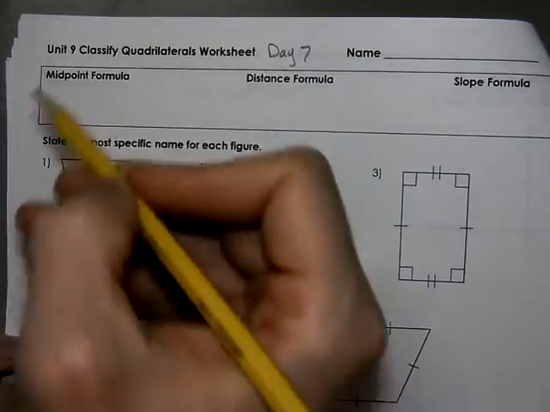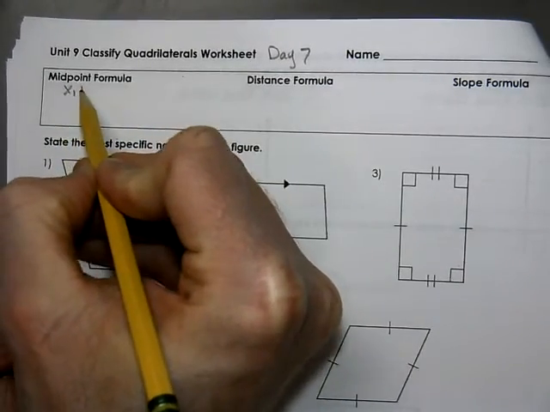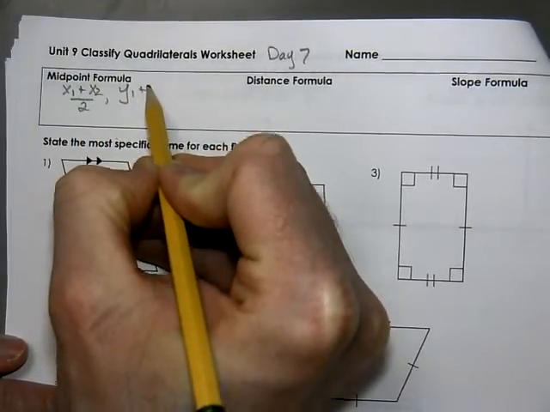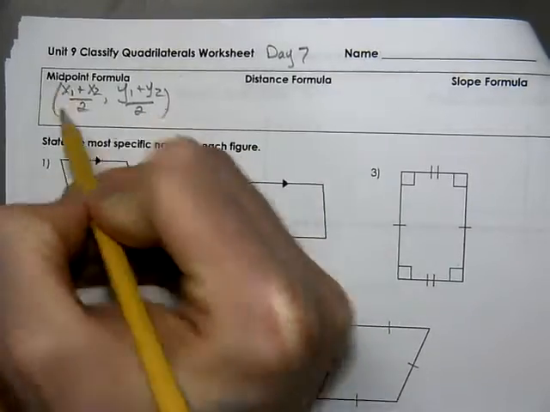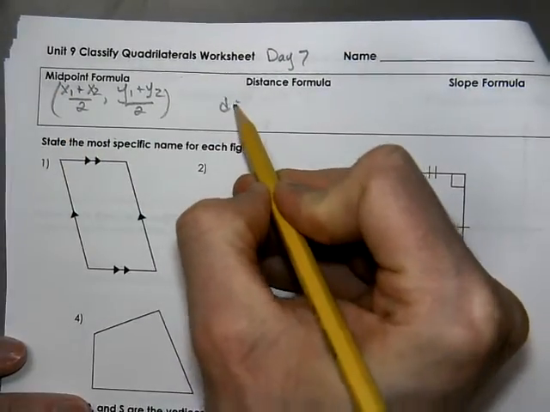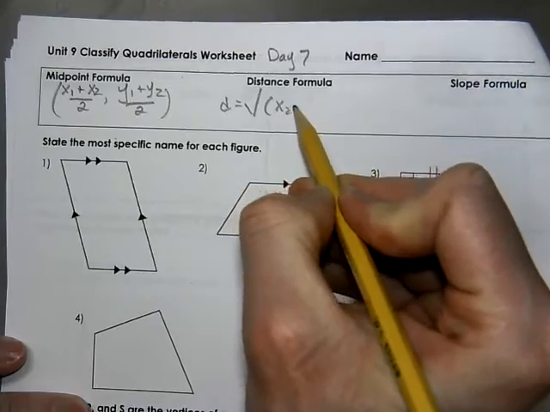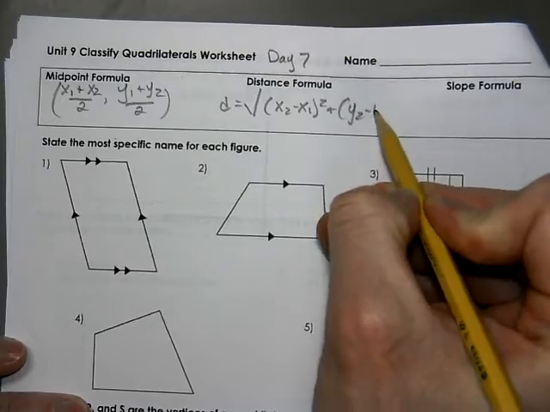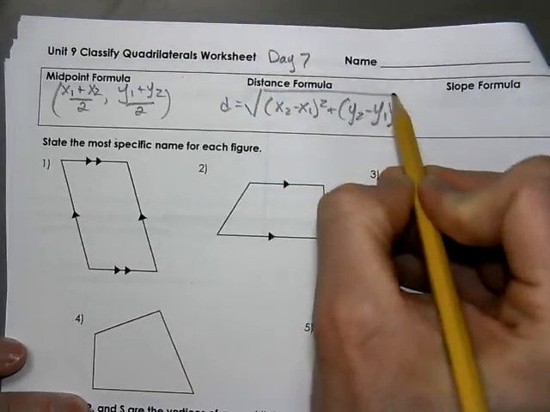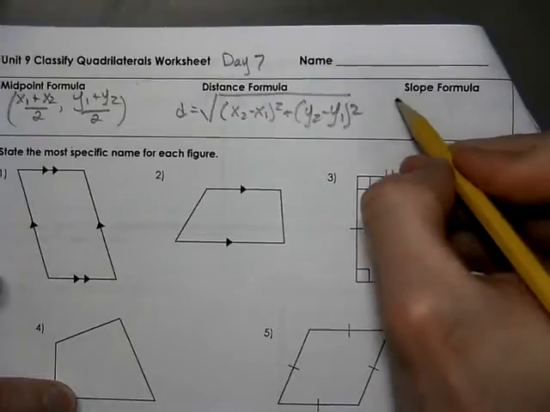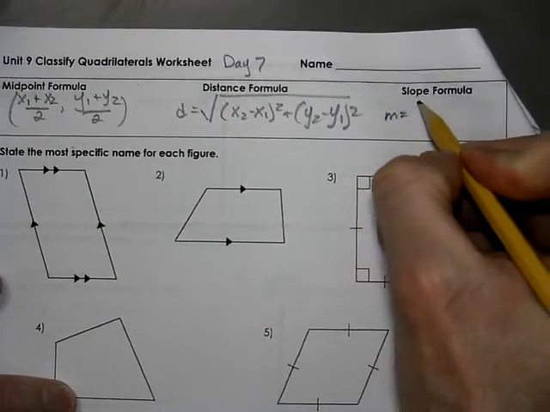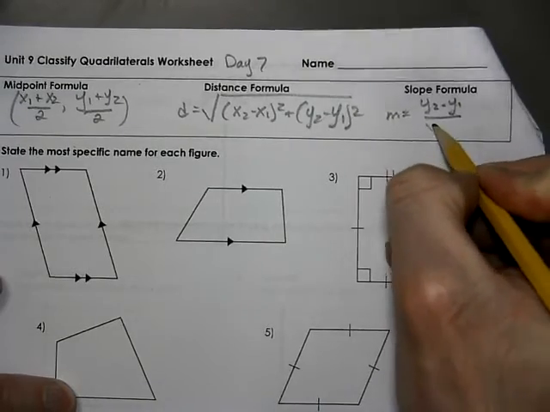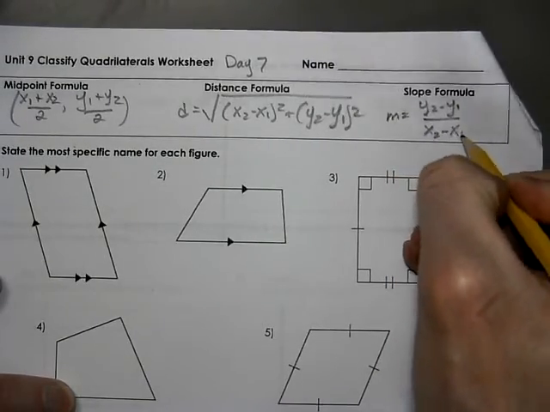So, talking about our midpoint formula, typically we say x1 plus x2 over 2, comma y1 plus y2 over 2. The distance formula, x2 minus x1, quantity squared, plus y2 minus y1, quantity squared. Then a slope formula, y2 minus y1 over x2 minus x1.